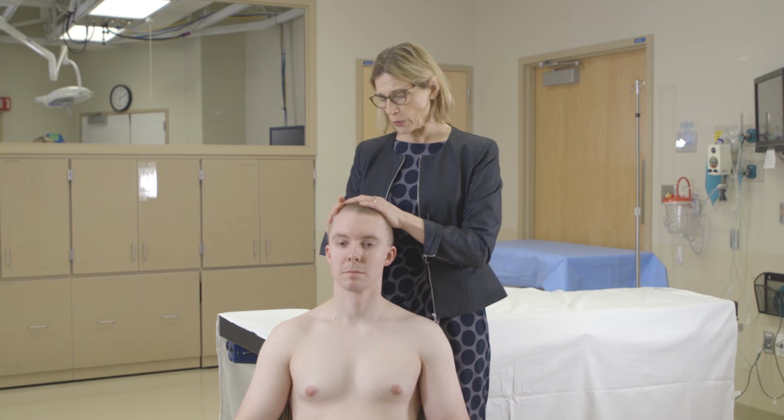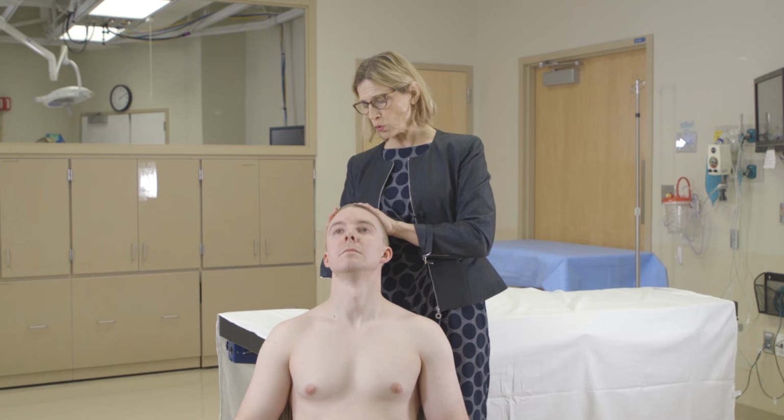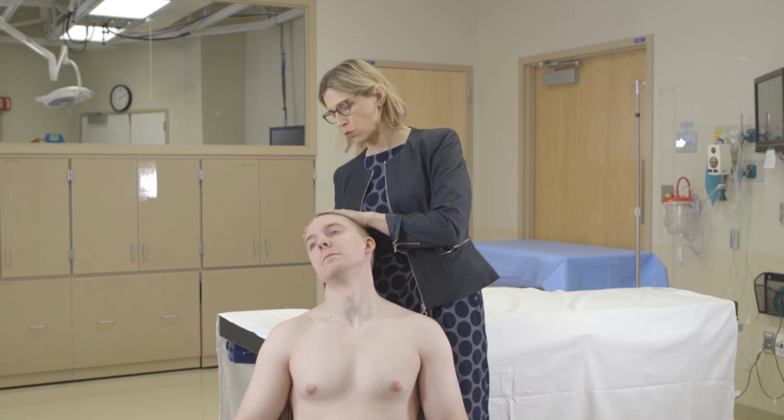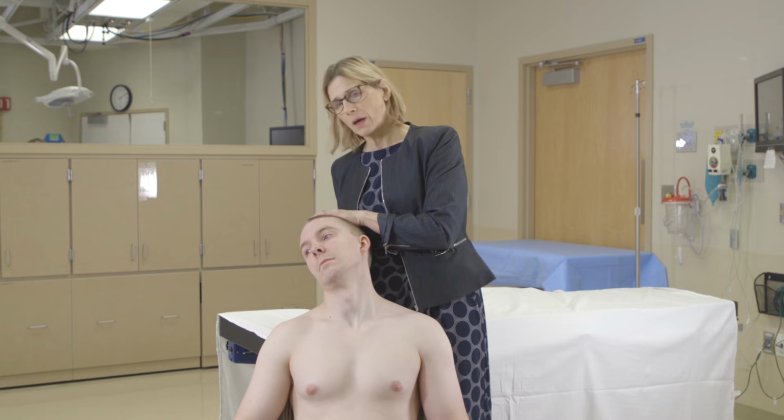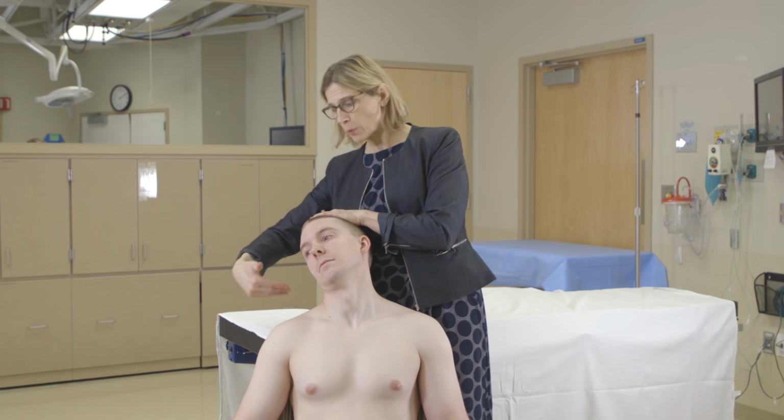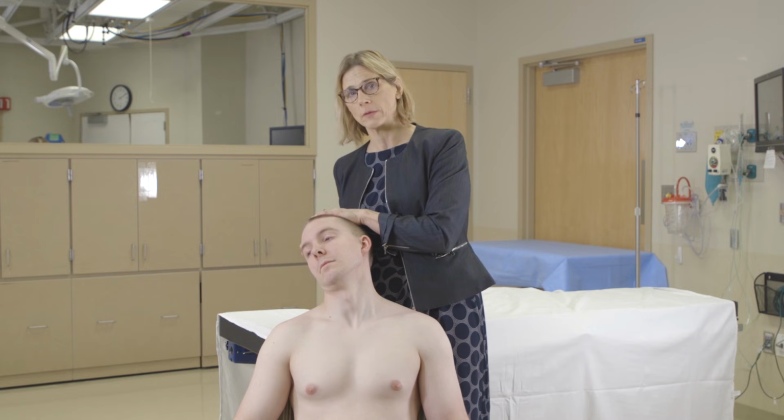The way you do it is you extend the neck, you bend them to the side, and you rotate them to the side, and then you push down on their head, and you hold it there for about 15 seconds. And again, a positive test is a reproduction of the pain down their arm with that test.